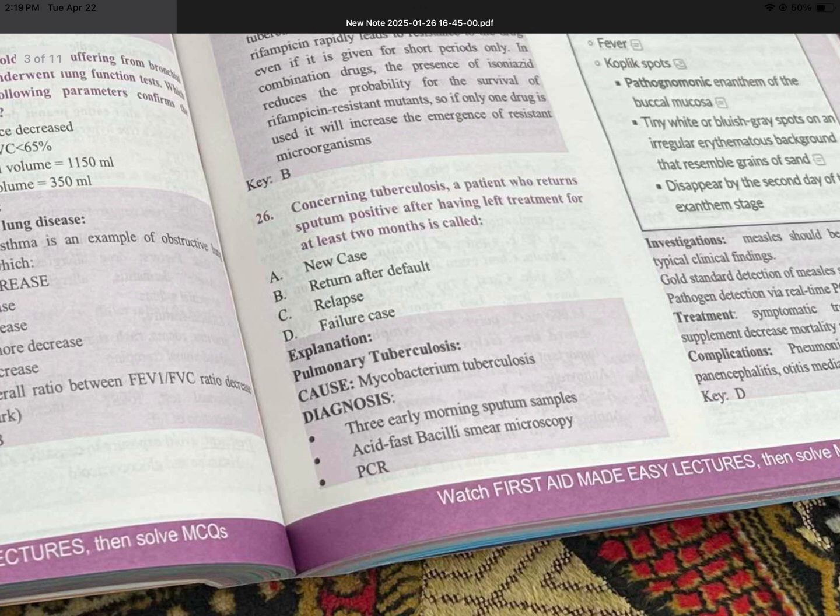26 hai ki concerning tuberculosis, a patient who returns sputum positive after having left treatment for at least 2 months is called new case, return after default, relapse, failure case. So isme option correct hai B, return after default.